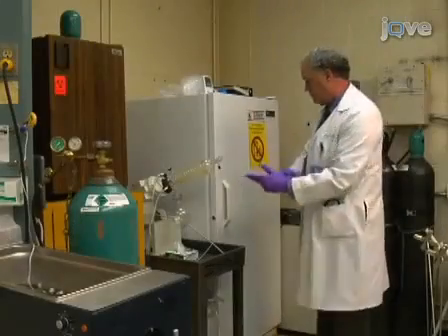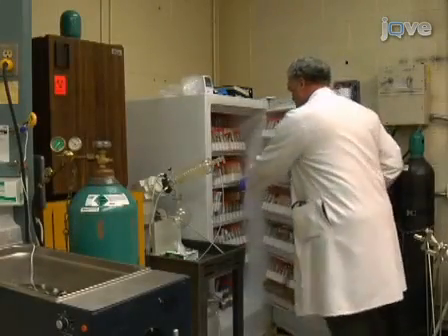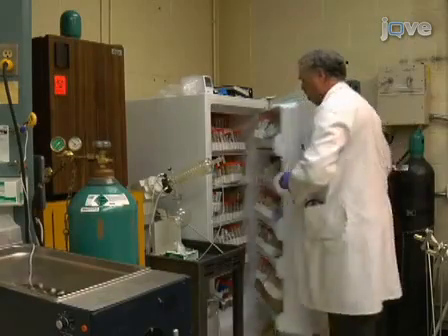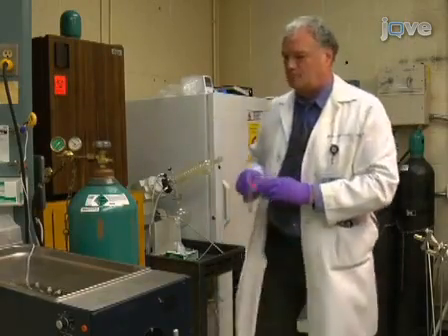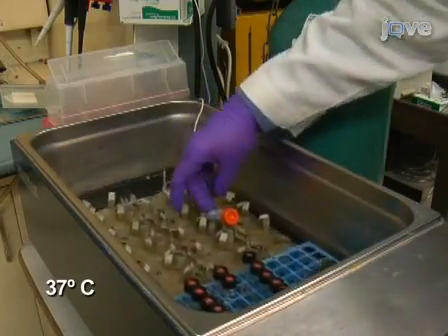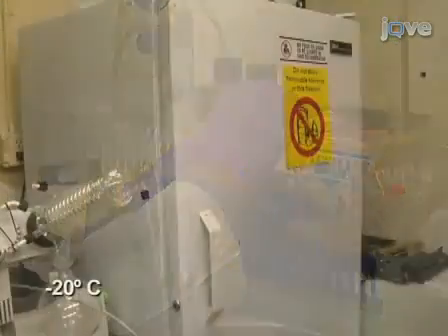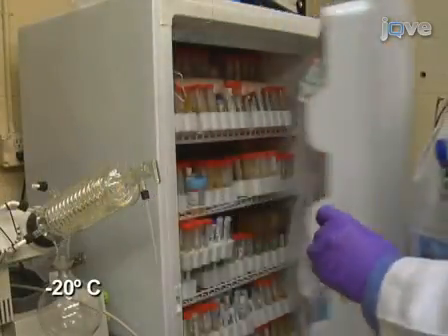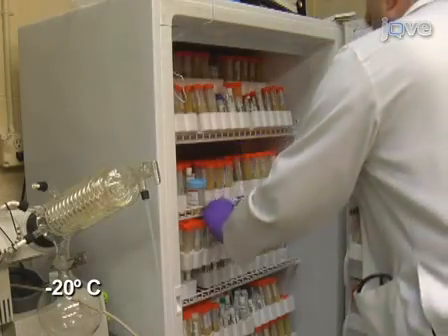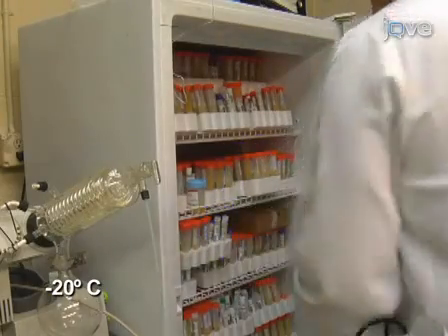To begin this procedure, thaw the urine sample in a 37 degrees Celsius water bath. If the original container is compromised, decant the sample into a new container. Take an aliquot of sample and store it at -20 degrees Celsius in a labeled conical centrifuge tube as a backup.